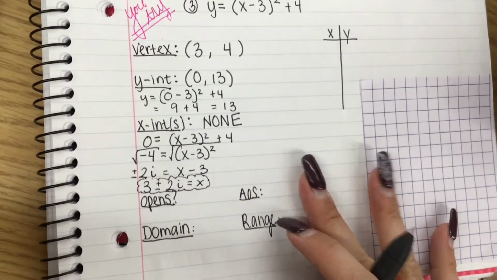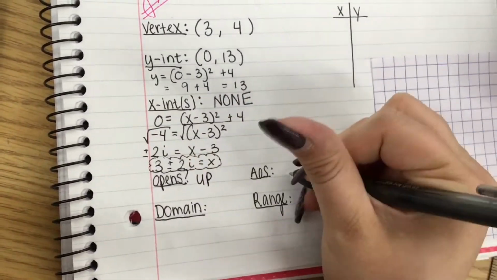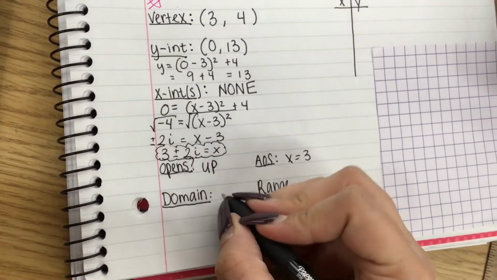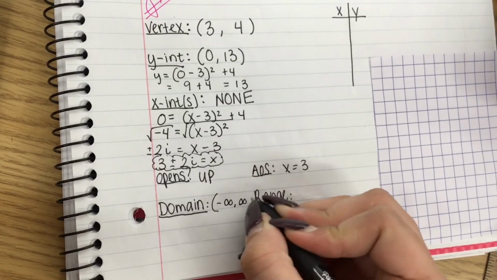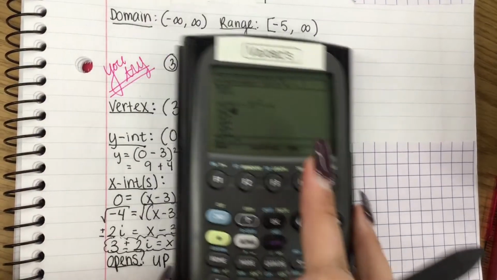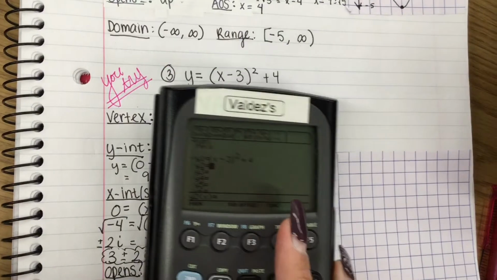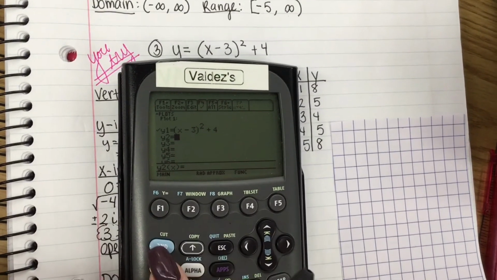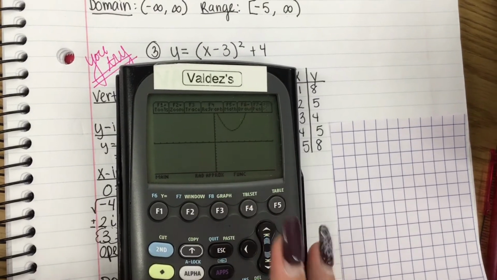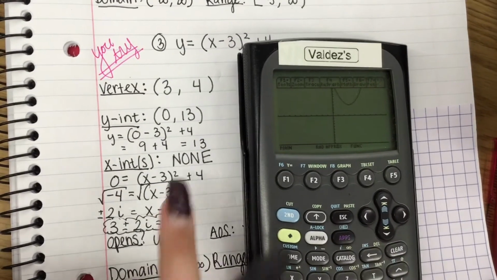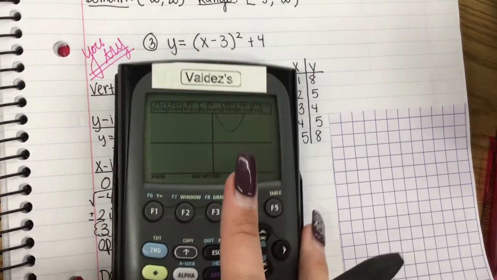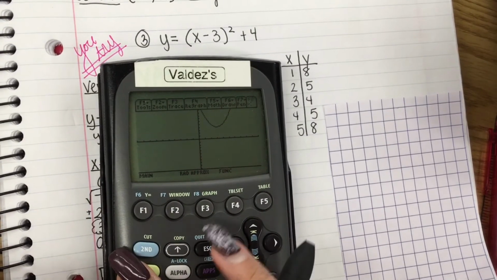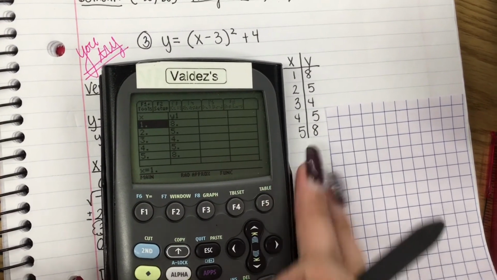The graph opens up because A is equal to +1. The axis of symmetry is X equals the X value of the vertex. And the domain is -infinity to +infinity. When I put this into my calculator to graph it or to find the t-table values, remember I'm typing this exactly how I see it on my paper. Look at that. I don't have x-intercepts. This graph is hovering up above that x-axis, which is exactly what I wanted to see.